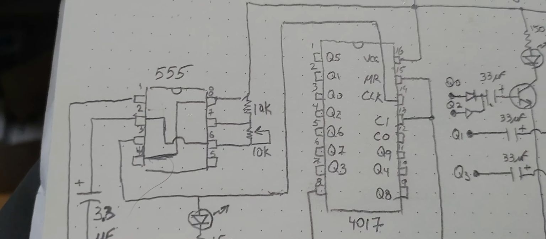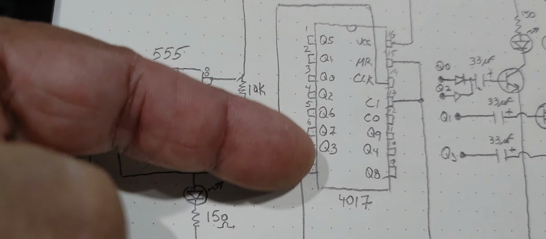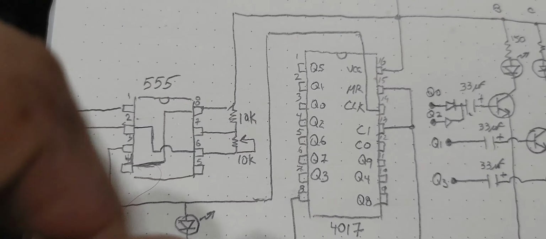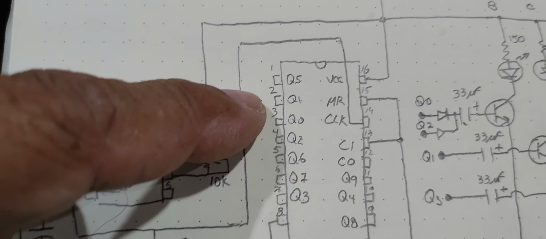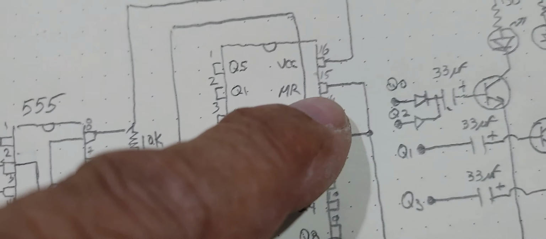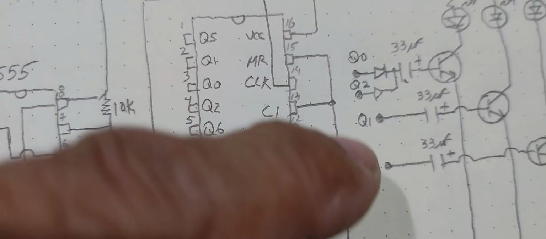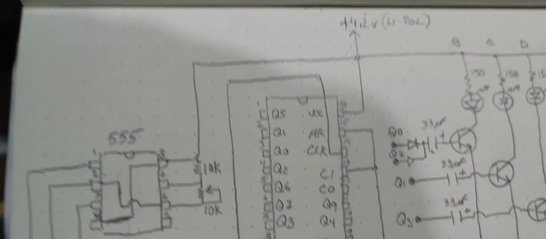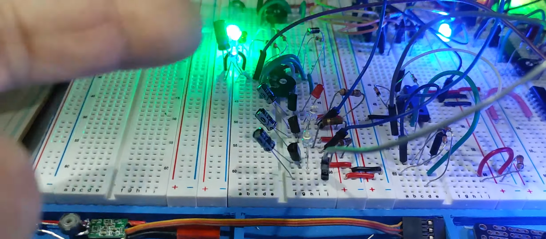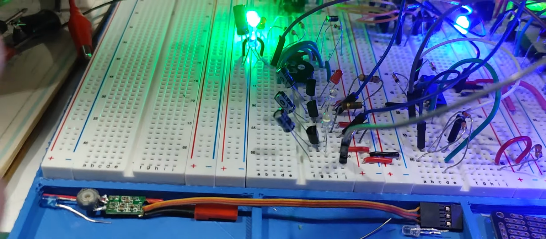So if we were to look at the 4017 chip, we notice that it has 10 outputs, but we're not using all 10 of them. The more important ones are what I have labeled here: Q0, Q2, Q1, basically Q0, Q1, Q2, Q3, but they're arranged in a certain way so that we can get the doubling up of the pulses on one LED.